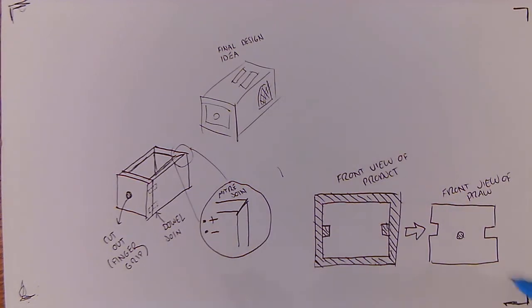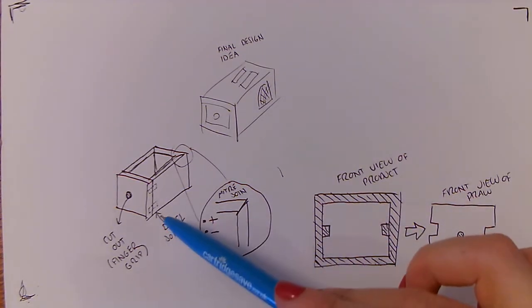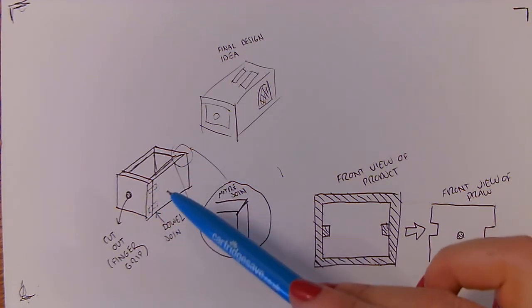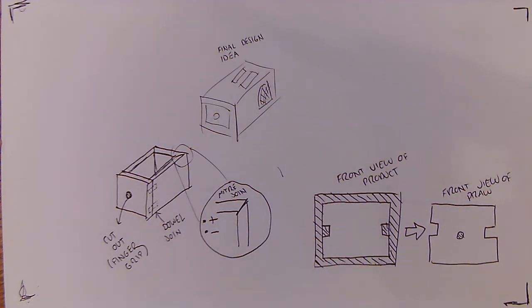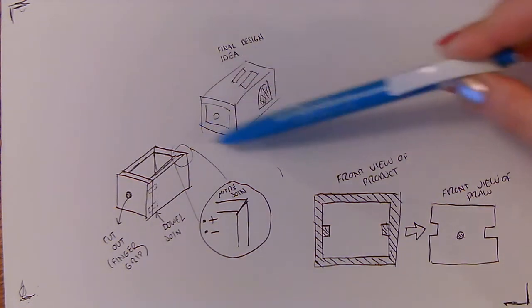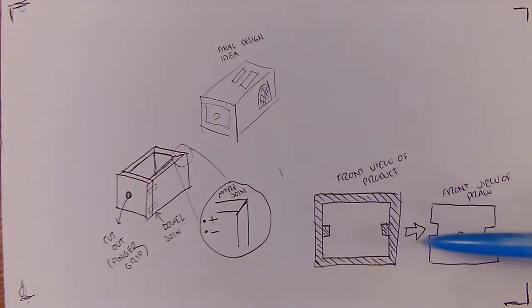Okie dokie. Now you're probably sat there thinking, well, hold on a minute. You've just developed your drawer, it's over there, and that doesn't have a thing cut out of it. Hold on, that can't be right. It is right. This is development. I'm suggesting how I might make it. Just suggesting. So although this is my final design idea, I know I'm making this, I'm now starting to suggest how I might make that.